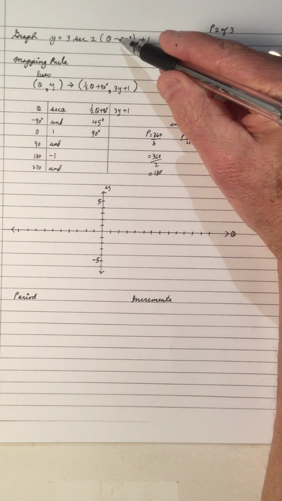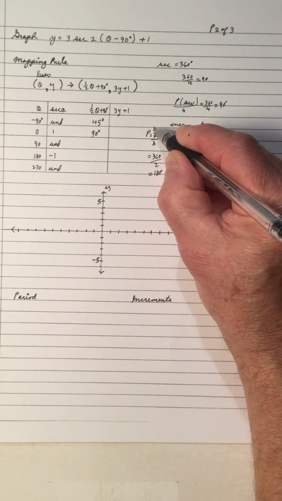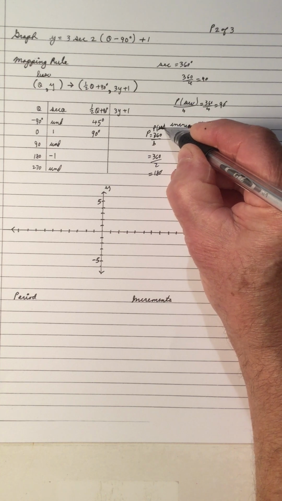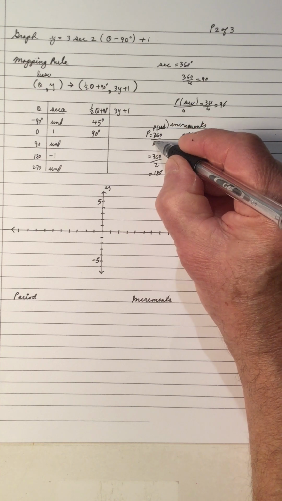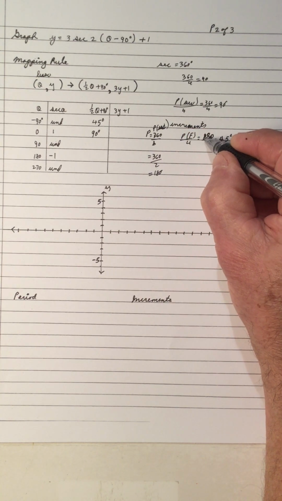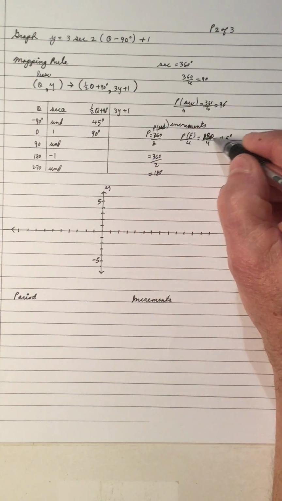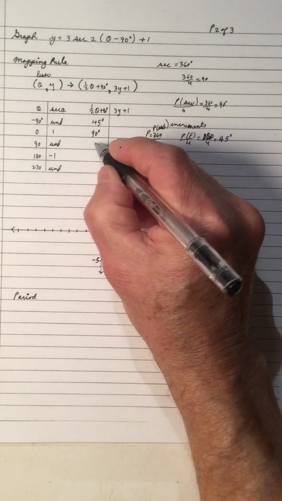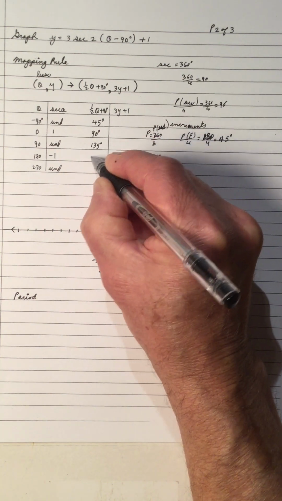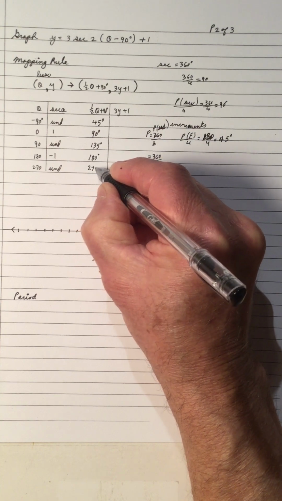But in this equation, it's the period of secant. S-E-C, spell that. 360 divided by b. So it's divided by 2, 180. And then the increment on the table is the period of the function, which is 180 divided by 4 is 45. So this is going up by 45s. And add on 45. Add on 45.